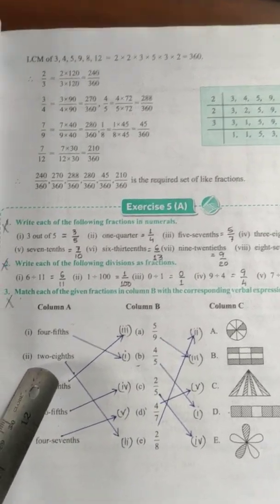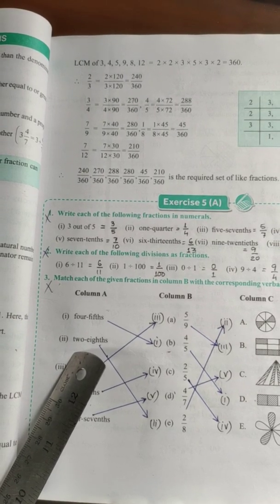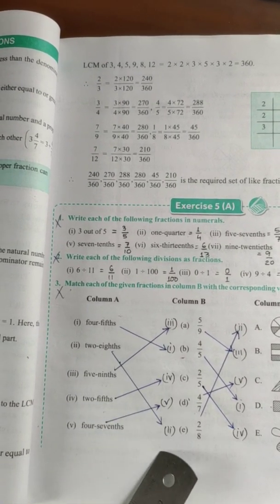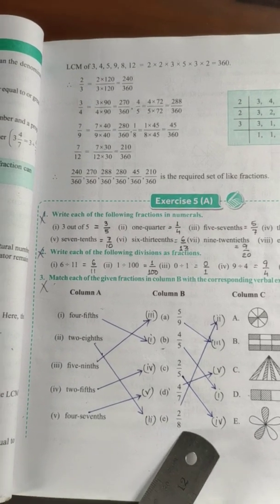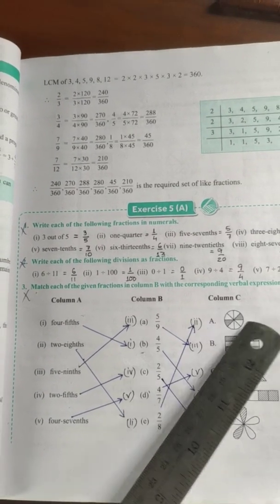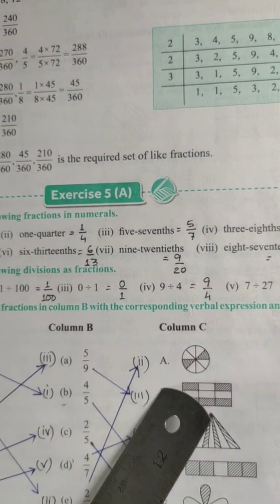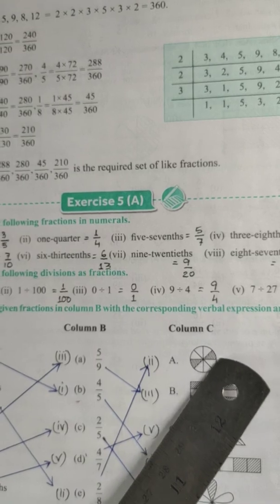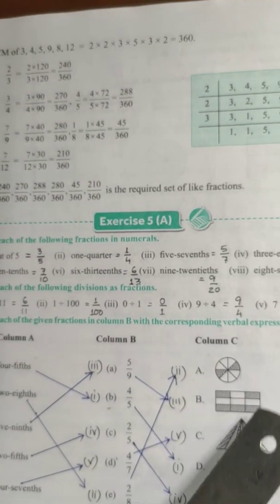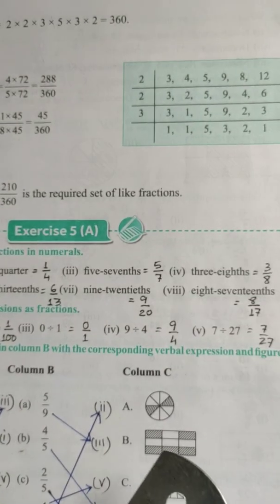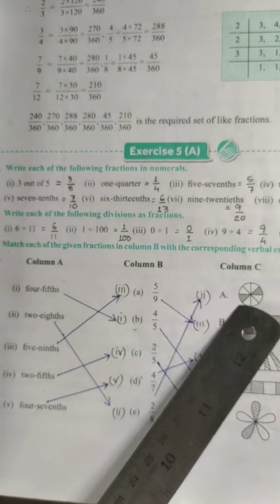Coming to question number 2. 2 eighths obviously represents 2 by 8. So where is it? Here it is in the next column, column B, 2 by 8. And its pictorial representation is given here. You can see over here, count this circle, how many parts it is divided into. 1, 2, 3, 4, 5, 6, 7, 8 parts, out of which 2 are shaded. So it is the perfect representation of 2 by 8. So this will represent its picture.